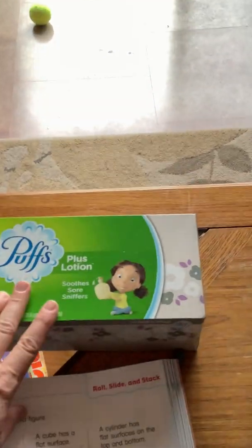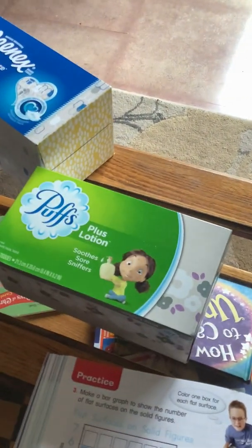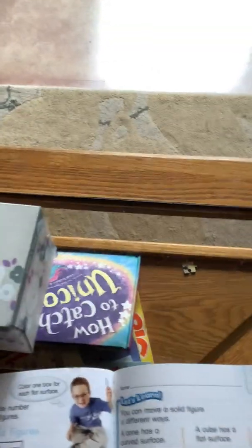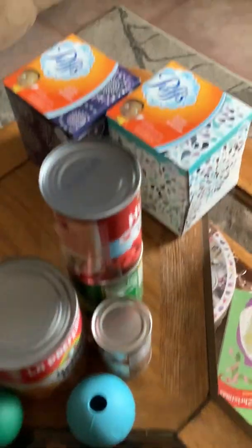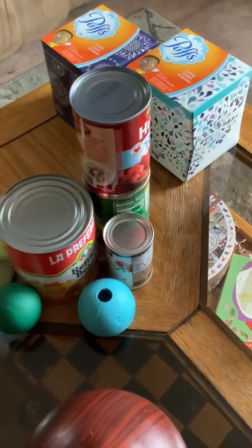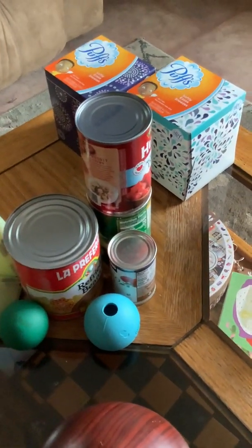A slide is just like this. Ready? That's a slide, where all you do is scooch it over, or slide it over, from one side to the other. That's a slide. And if you stack something, you are stacking them up.